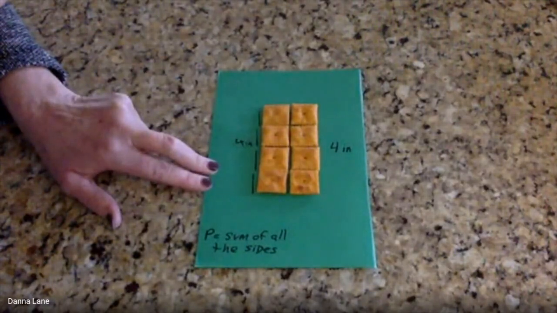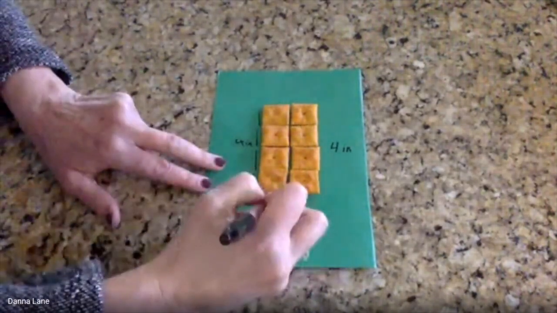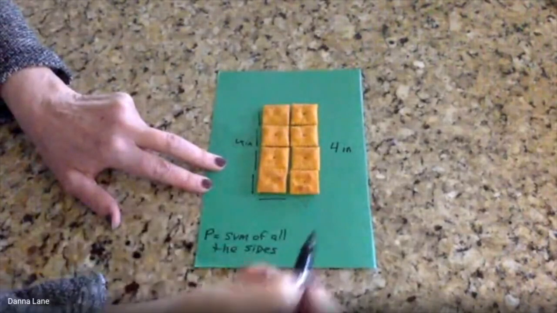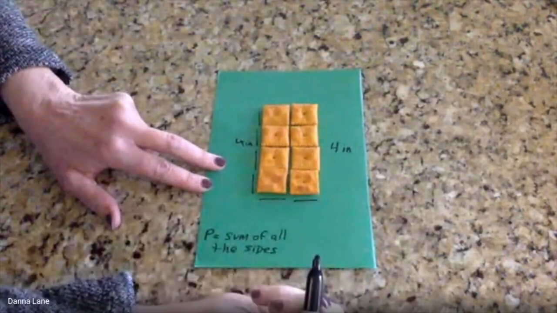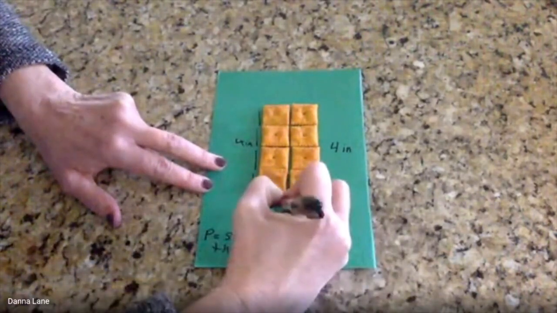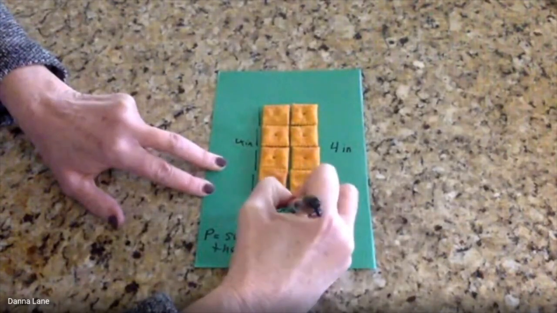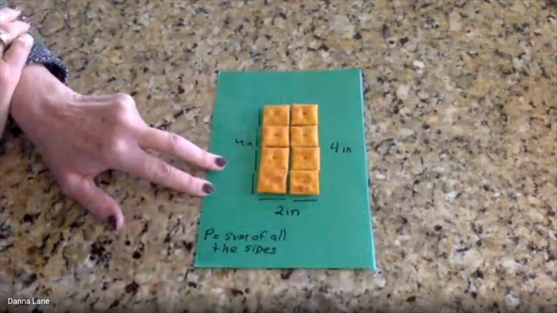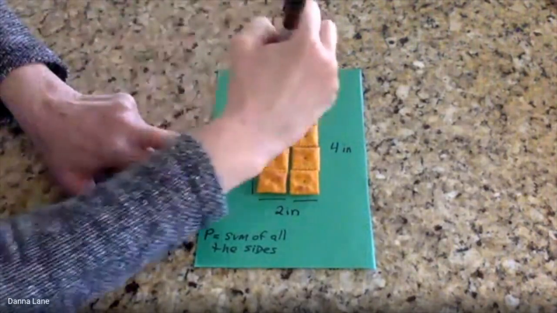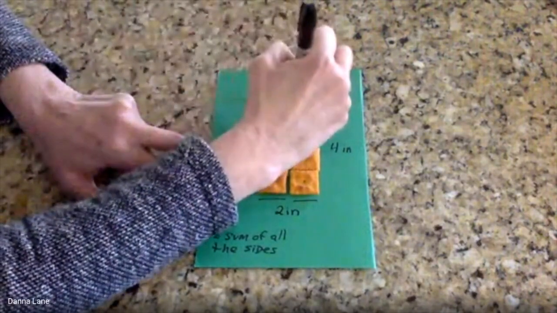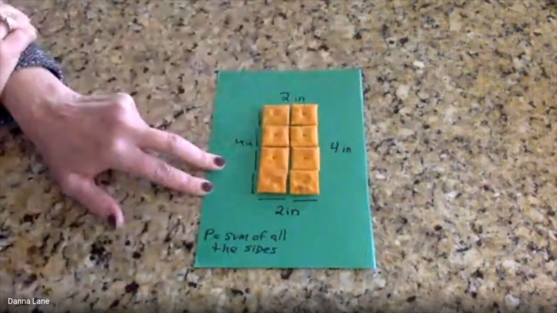So now let's find our other side. Here's 1 and 2. So here on the bottom, we have 2 inches. So if we have 2 inches on the bottom, we know up at the top, we also have 2 inches.